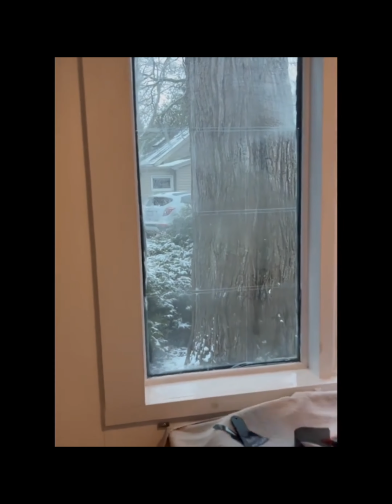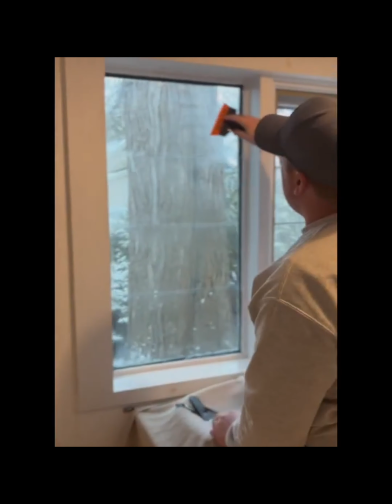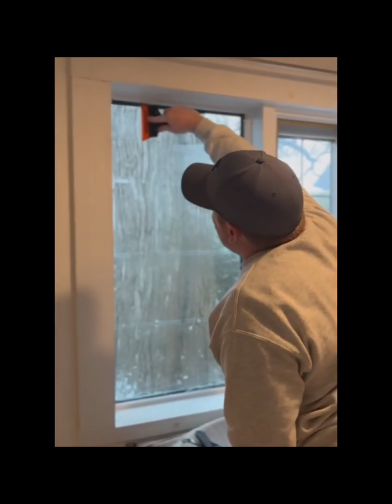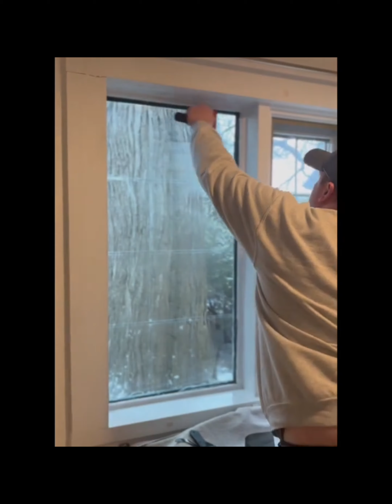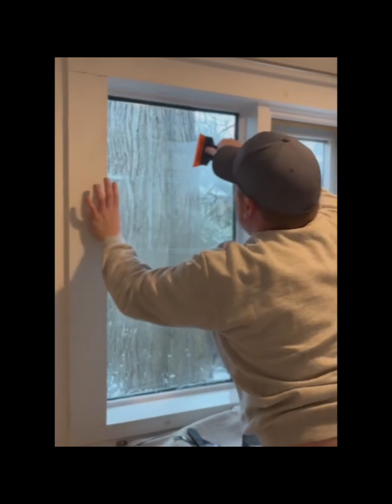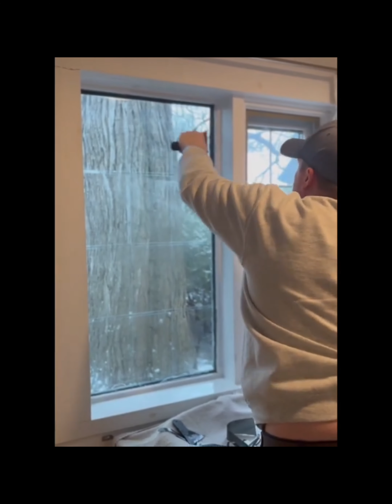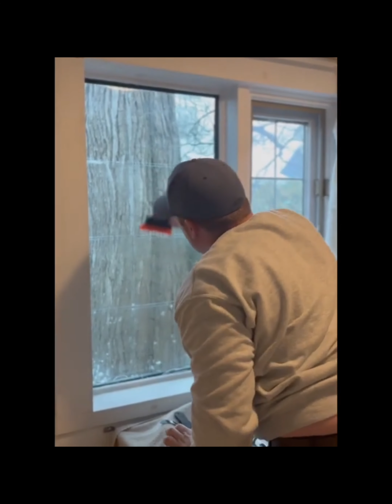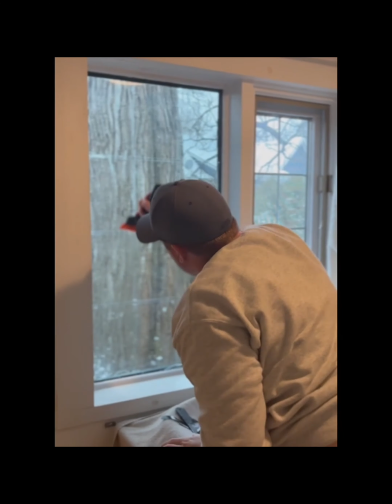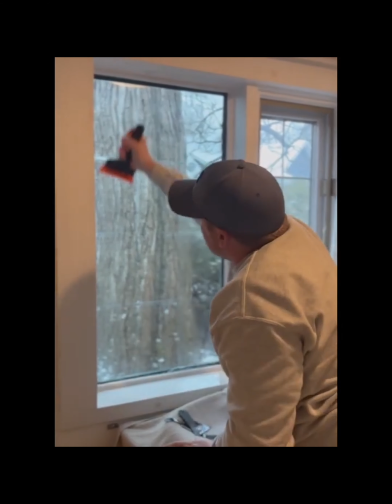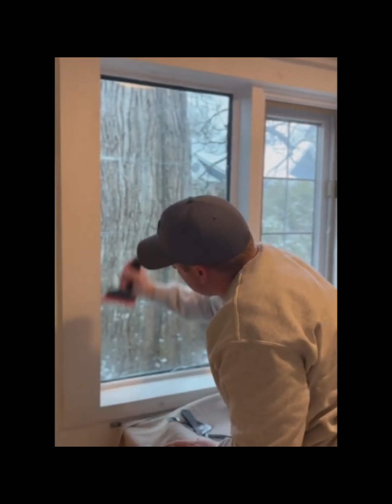Now, once I got that, I'm gonna do my hard squeeze. This you need to do as hard as possible. So start at the top, using as much force to push out that excess slip solution. Top here, to the side, down the center, and push everything to the side.